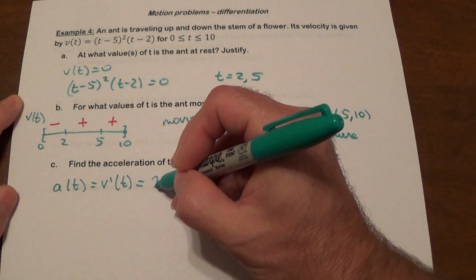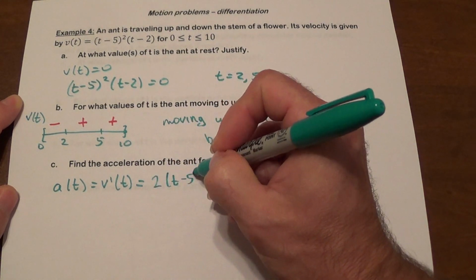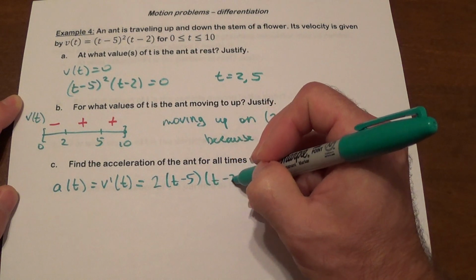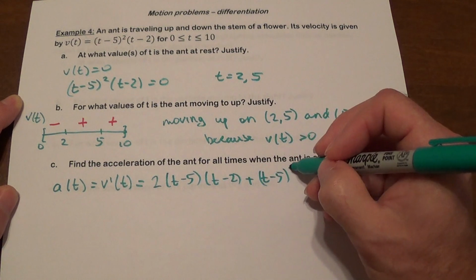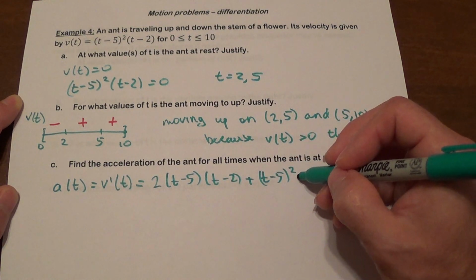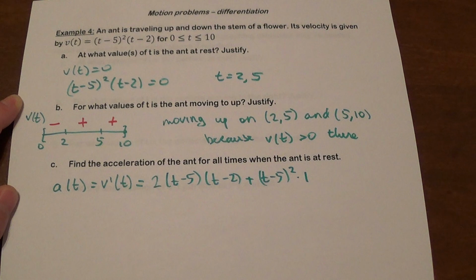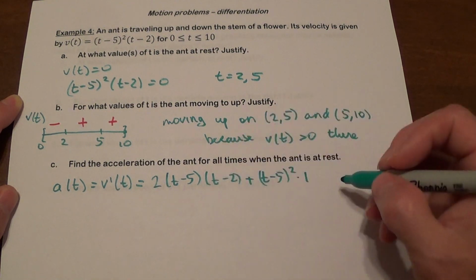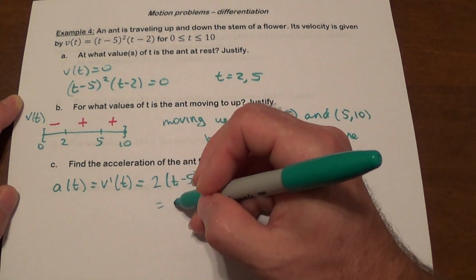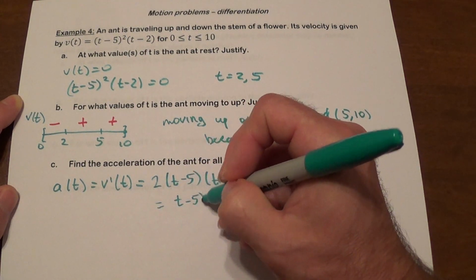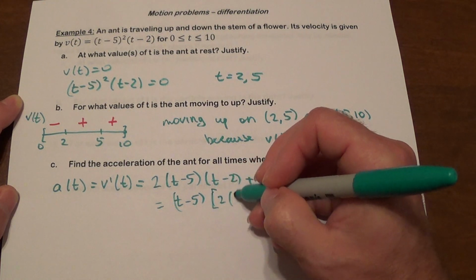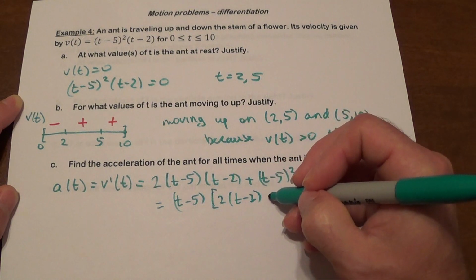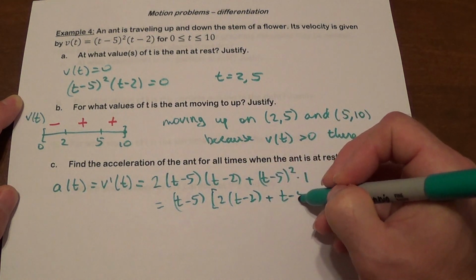So it's going to be 2 times t minus 5 times t minus 2 plus t minus 5 squared times 1. This will be the derivative of this, and if I were to make it look a little nicer, I can factor out t minus 5 times 2 times t minus 2 plus t minus 5.